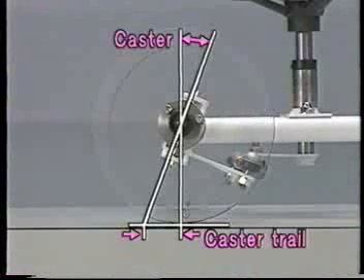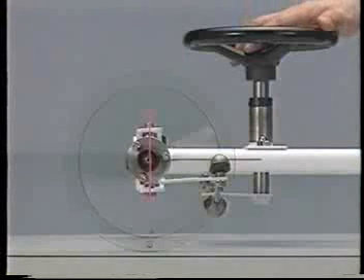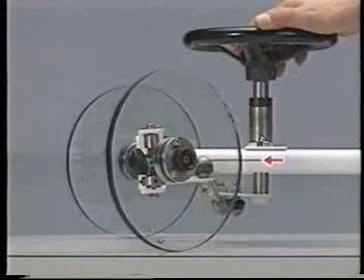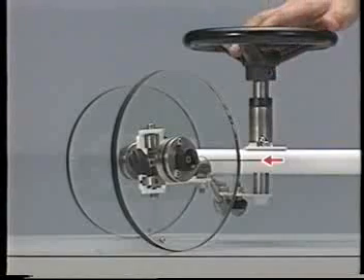The positive caster also results in straight-ahead stability because of the caster angle itself. The reason can be explained using a model. Without a caster angle, if the steering wheel is turned, no wheel recovery force is produced because the wheels are turned on a plane surface.